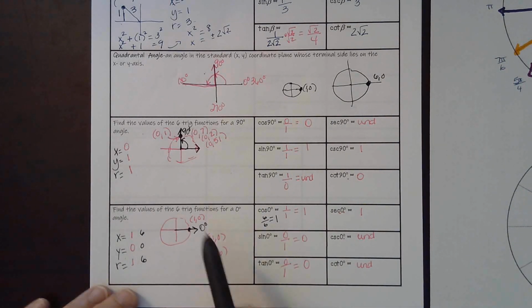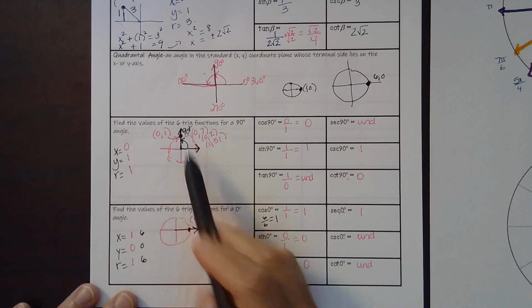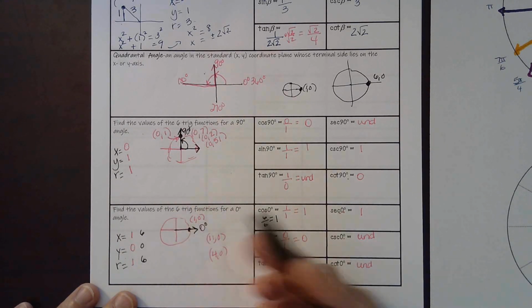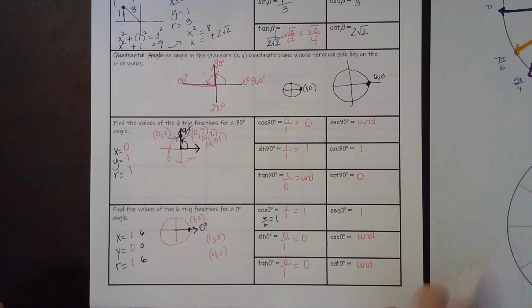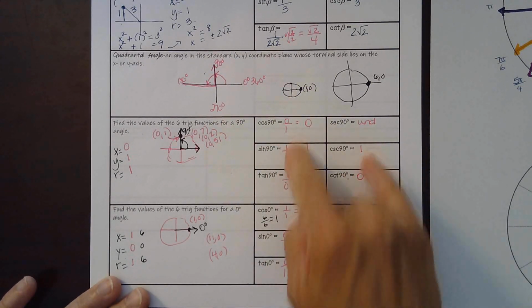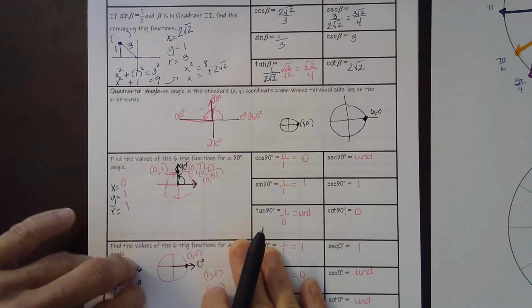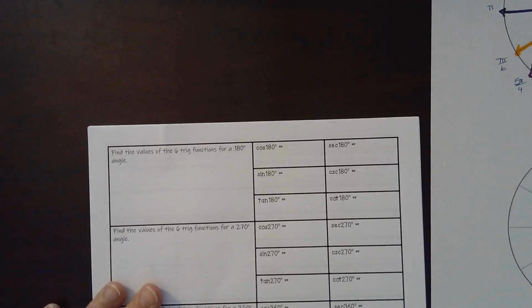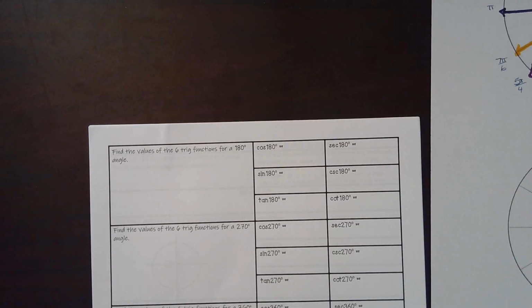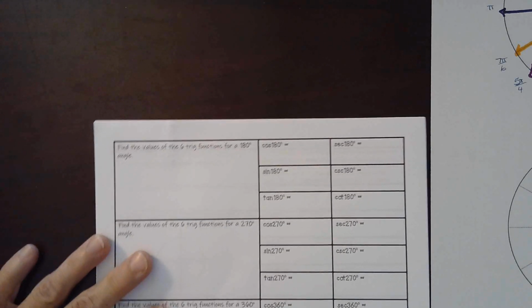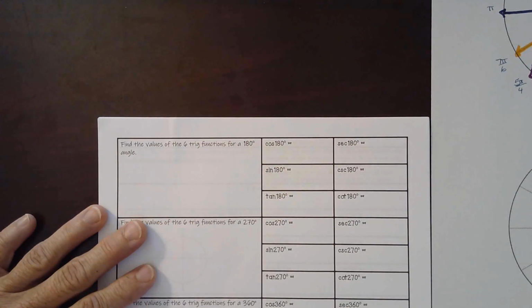Okay, so when identifying a point for the quadrantal angles, it's just easiest, we might as well go ahead and use the 1 values instead of anything else, because it's always going to reduce back down to these values. All right, so the next angle measure is 180. So we've done 0, we've done 90. Now let's talk about 180.